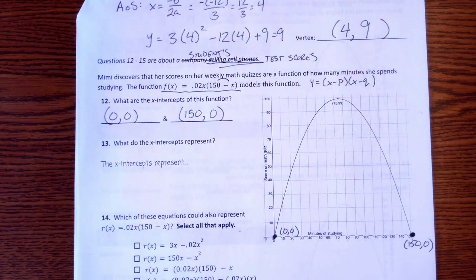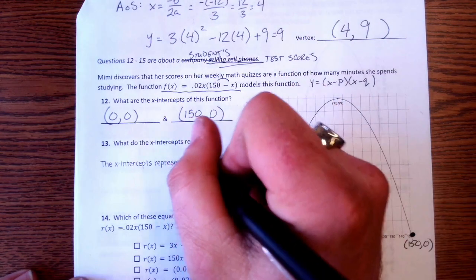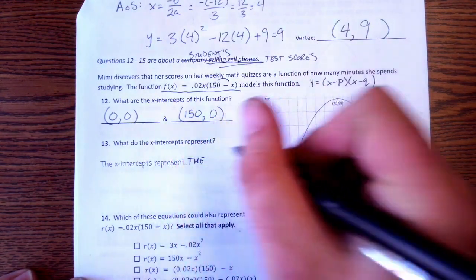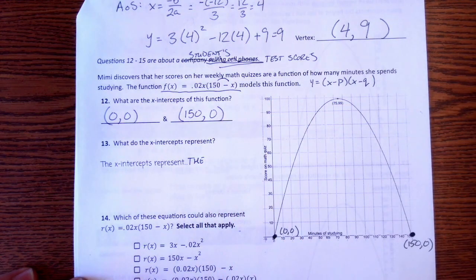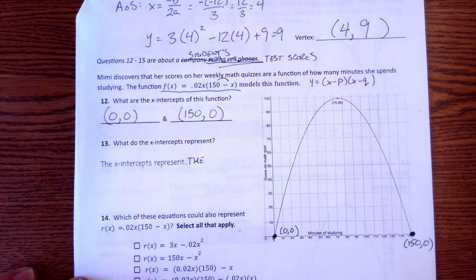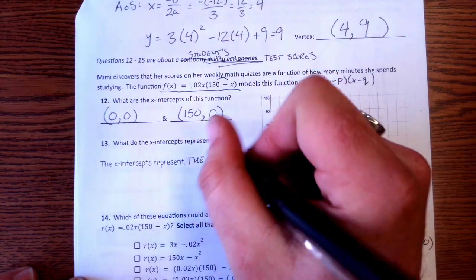What do the x-intercepts represent? They represent the amount of studying that would get you a 0%. If you study not at all, you get a 0%. If you study for 150 minutes, probably 150 hours, then you've overstressed yourself. You came in too tired, you fell asleep during the test, and you got a 0 as well.